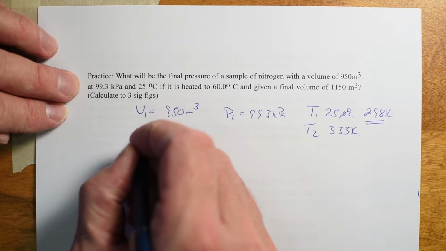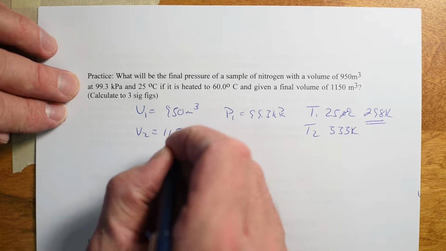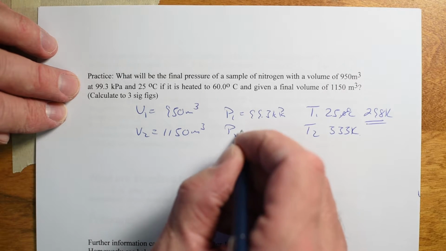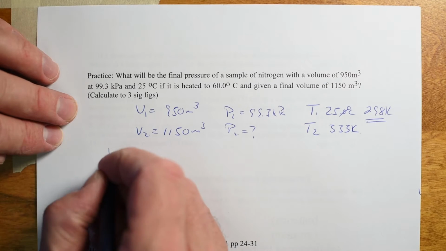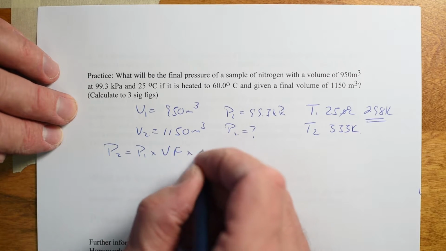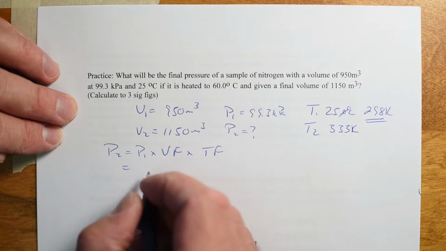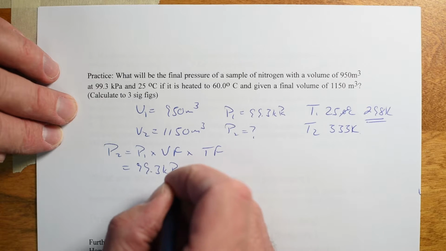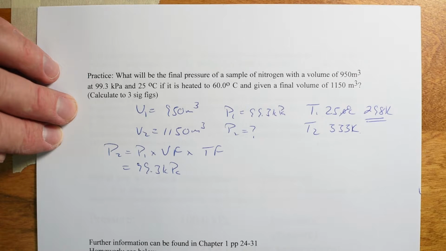Final volume, so V2 is 1150 cubic meters, and so we want to find P2. Okay, so P2 is equal to P1 times a volume factor and times a temperature factor. So we have 99.3 kilopascals, and times our volume factor.